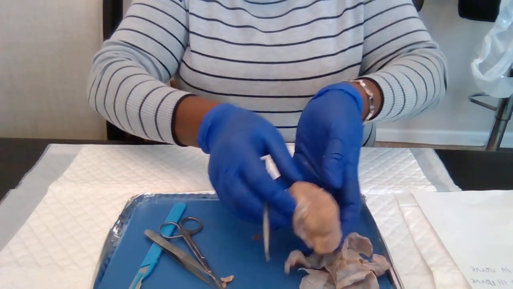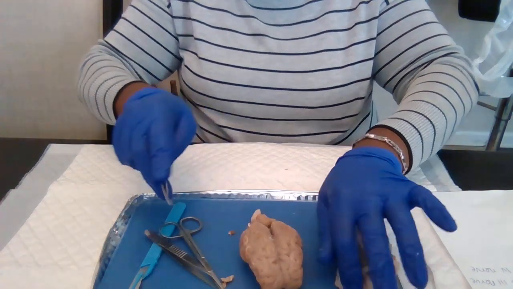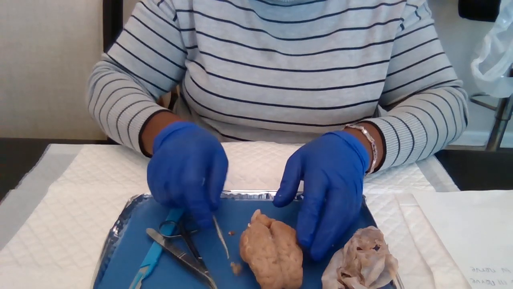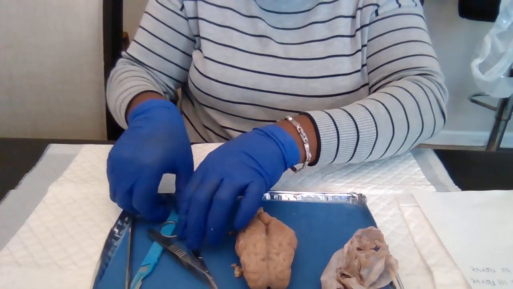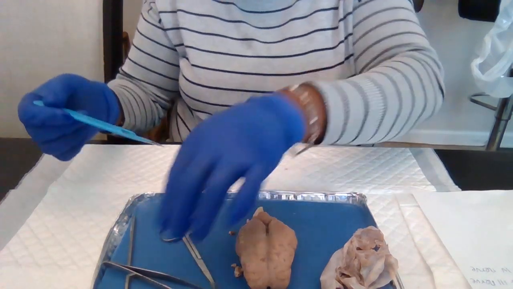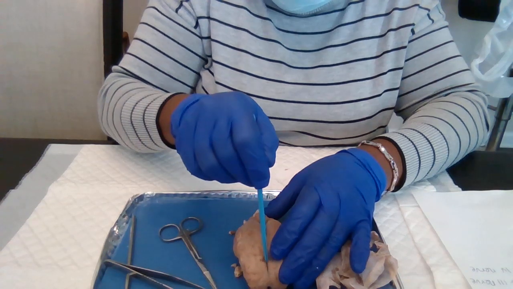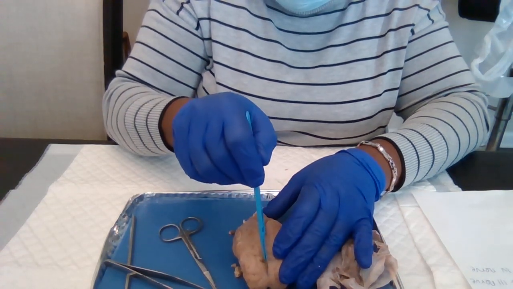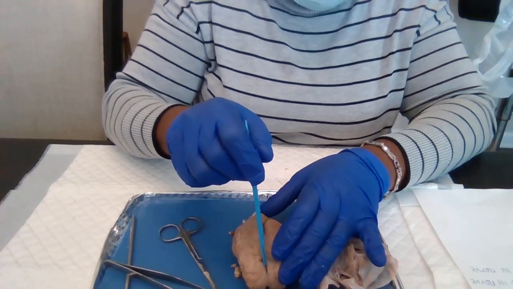Now I'm going to dissect the brain like this into two equal parts along the longitudinal fissure.